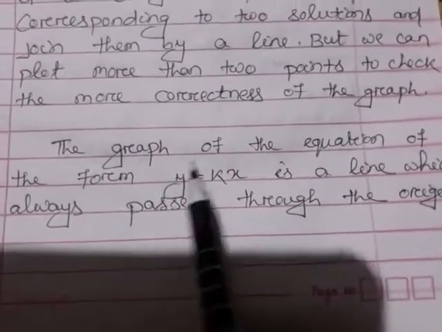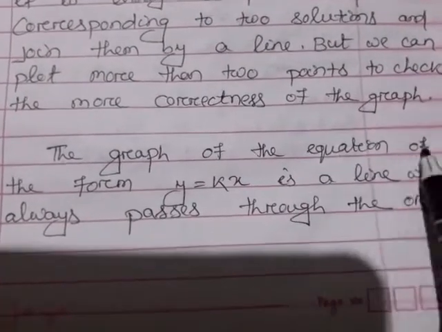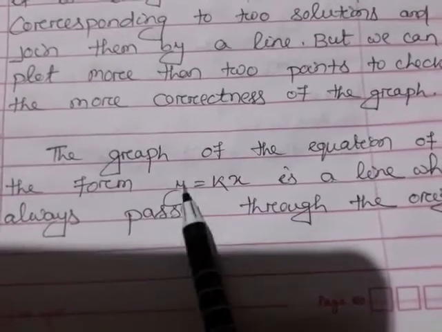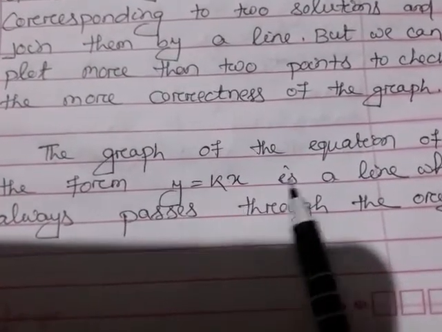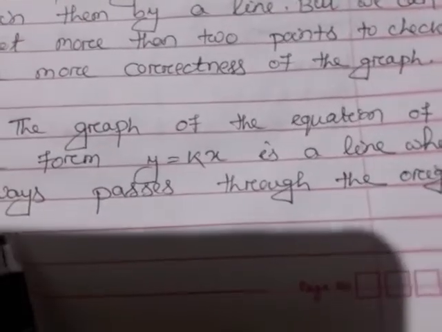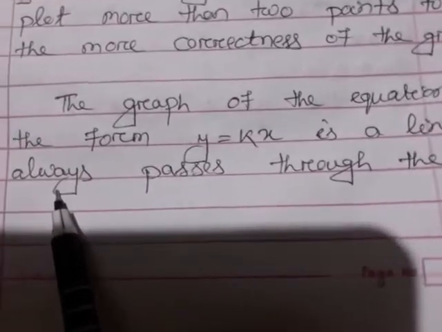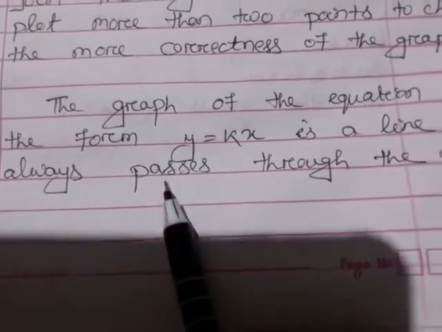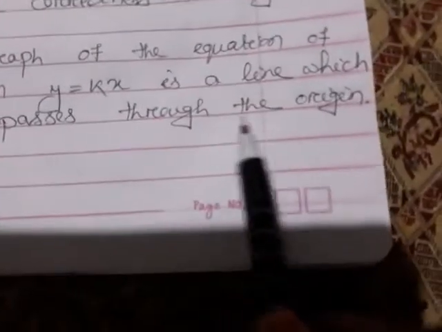The graph of the equation of the form y is equal to kx is a line which always passes through the origin.